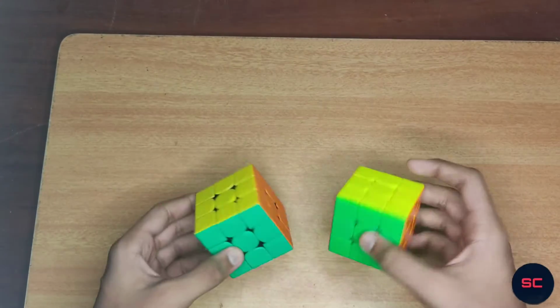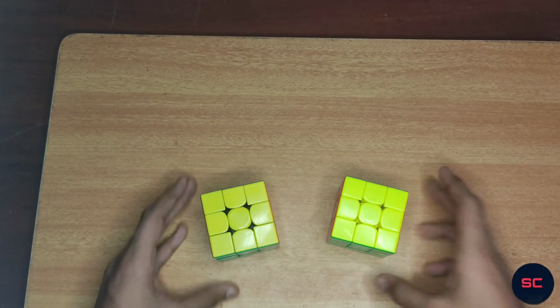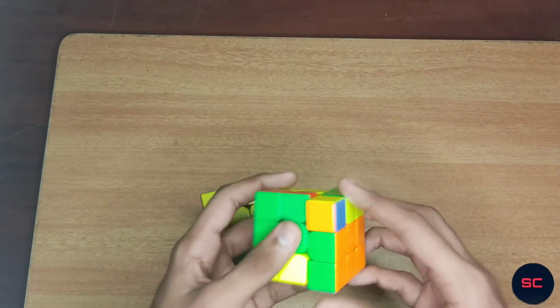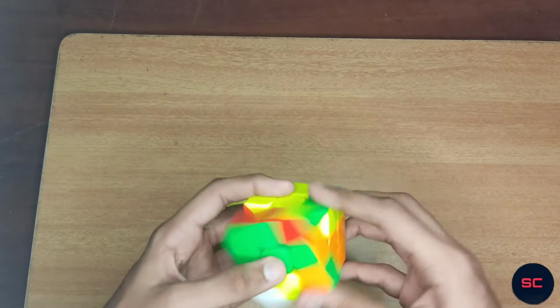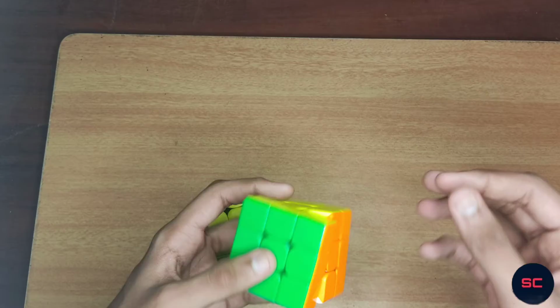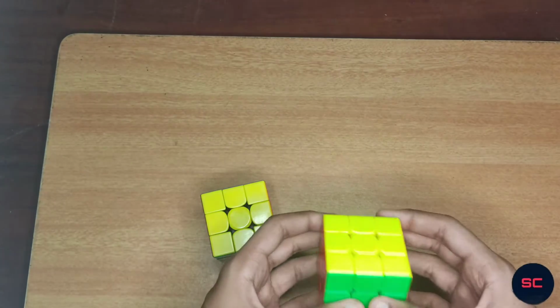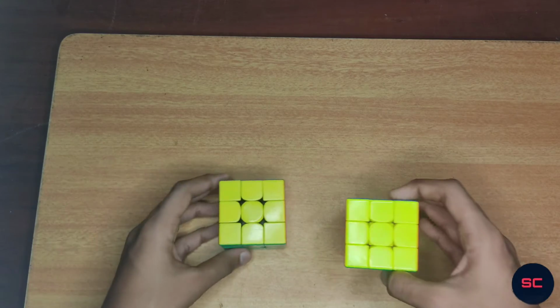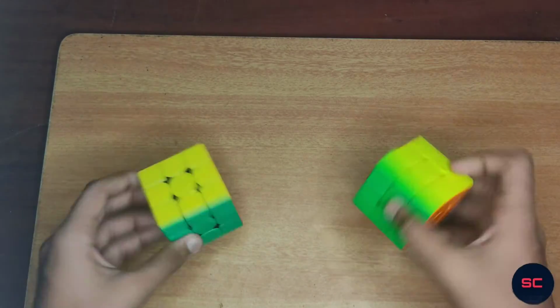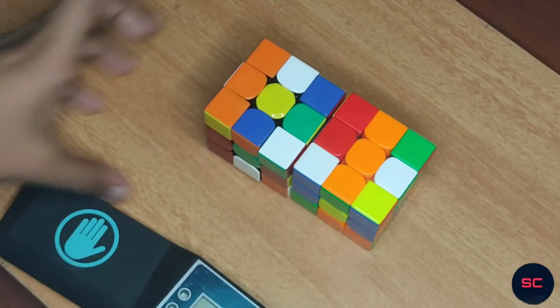Those are the cases in which we usually use the sledgehammer, but again you can play around with these algorithms, and you can use them in your solves in any situation, and you can get used to that. So yeah, now let's move on to the conclusion of this video.